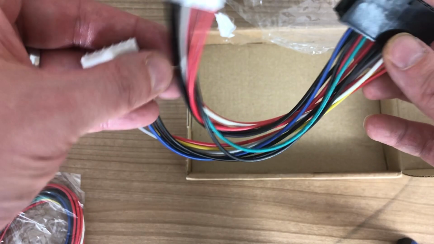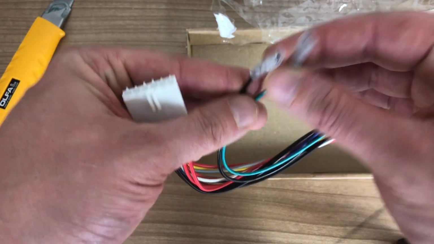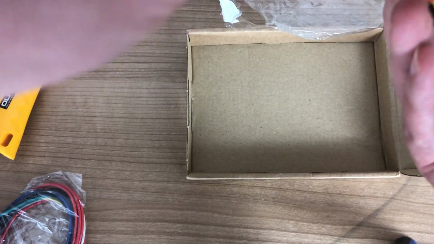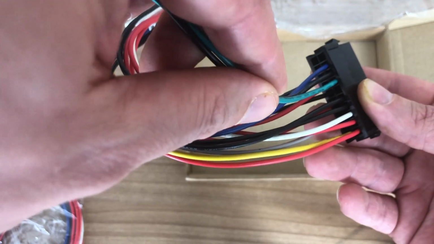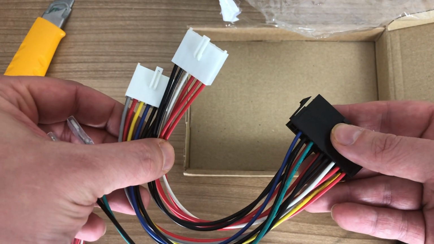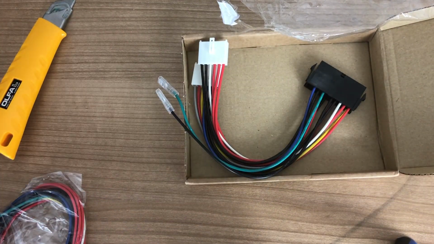So here we have the ATX side and here we have the AT side, and we have two leads that can be hooked up to a power button. And that is because the power button on an ATX power machine works completely different from that of an AT power supply. On an ATX power supply, you simply need to bridge two contacts.